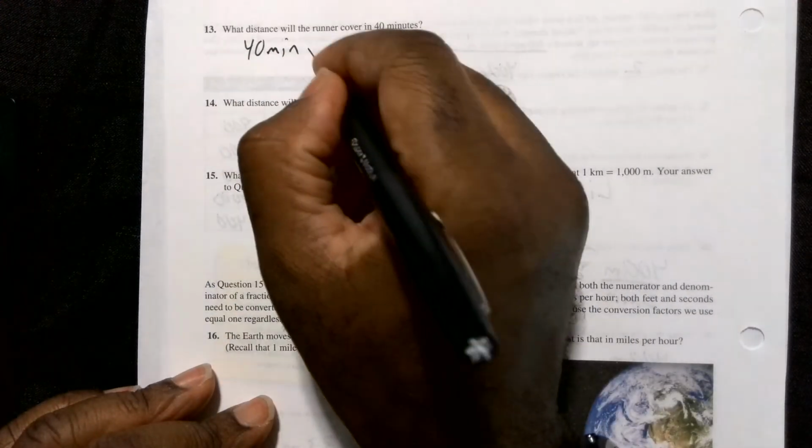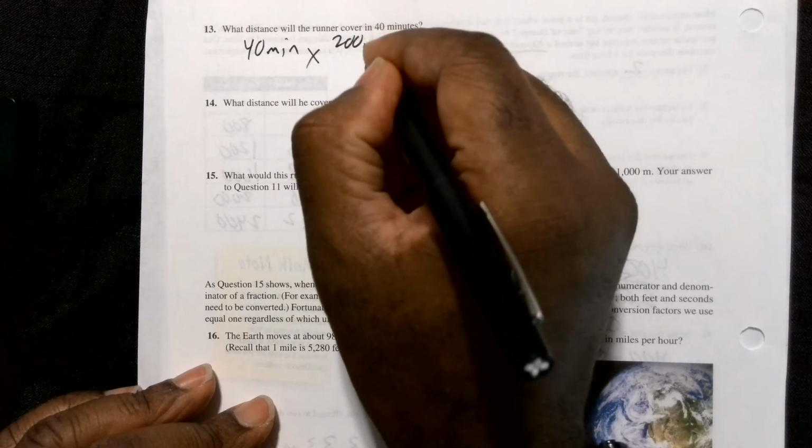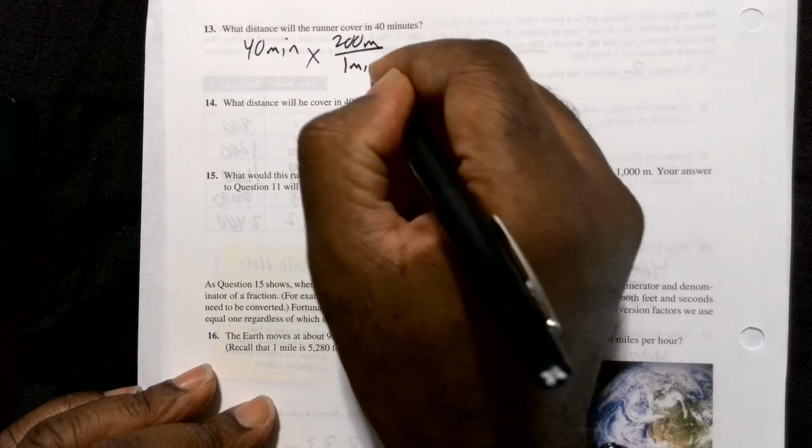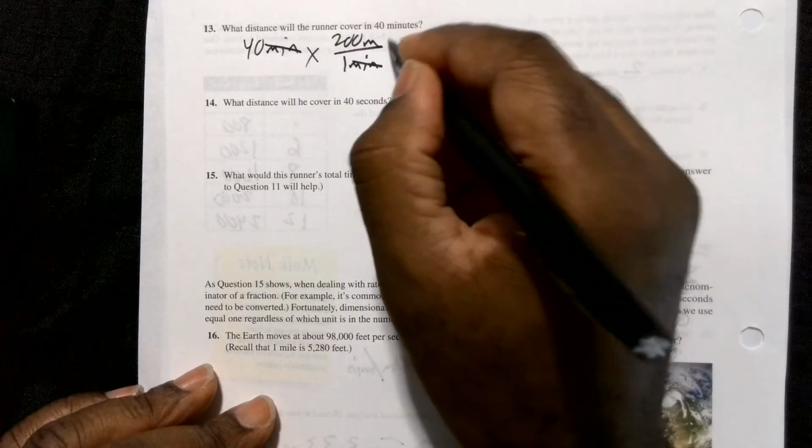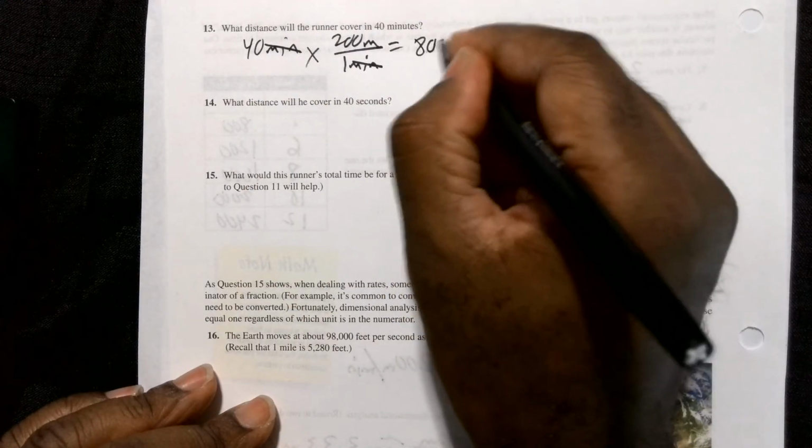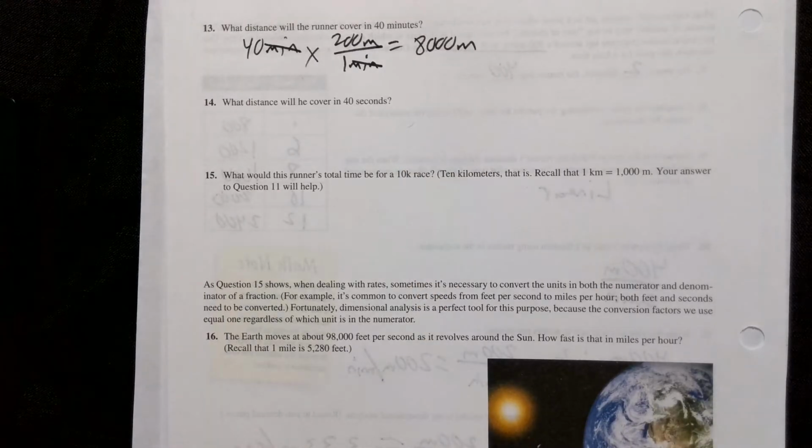Now, we go over here to problem 13. Now problem 13, it says, what distance will the runner cover in 40 minutes? So we would take our 40 minutes and multiply it by 200 meters for every minute. The minutes will simplify each other out, and we'll have 8,000 meters.